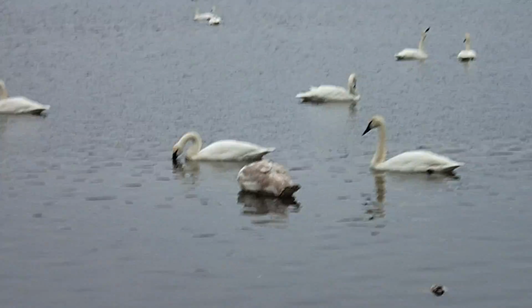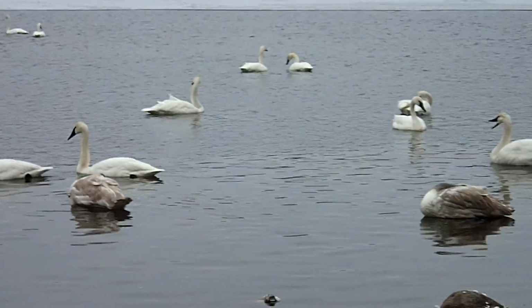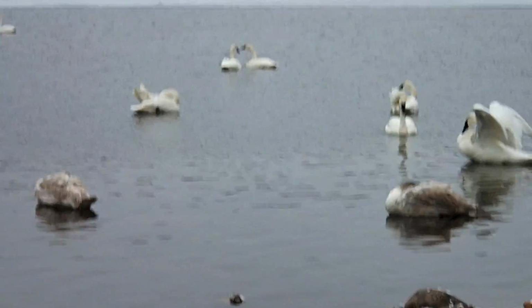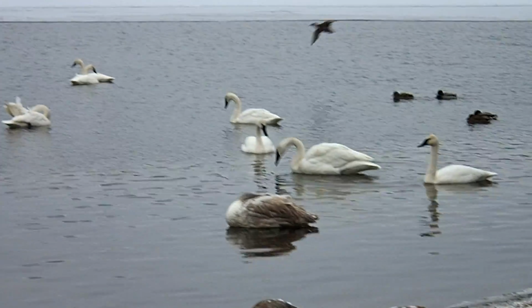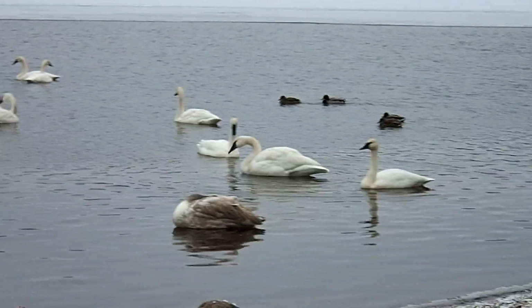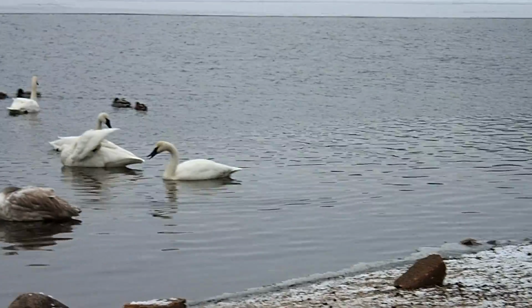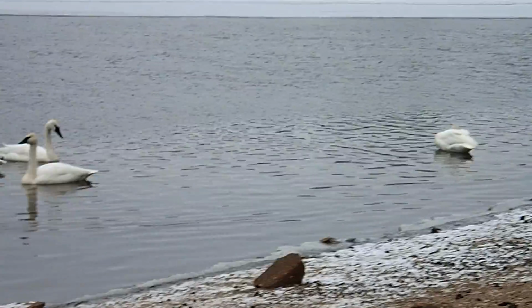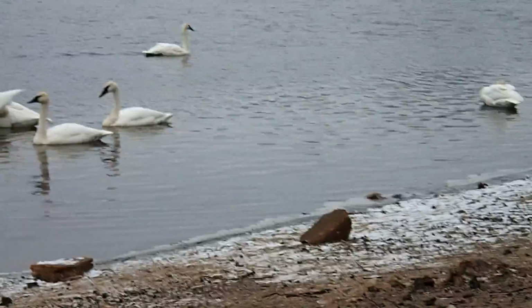Today we've been having a lot of takeoffs, both swans, ducks, well, all three, swans, geese, and ducks. The swans have all been taking off. There's been very few landings, and most of the landings have been either geese or ducks. In fact, I haven't seen any swans come in yet, so obviously we're kind of losing the number of swans here.